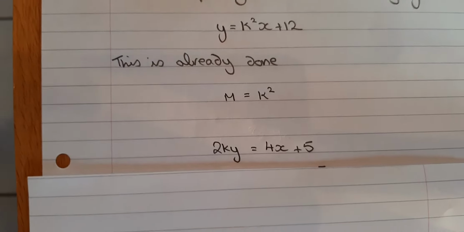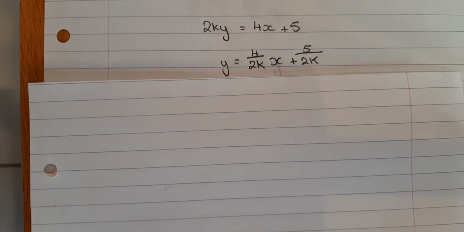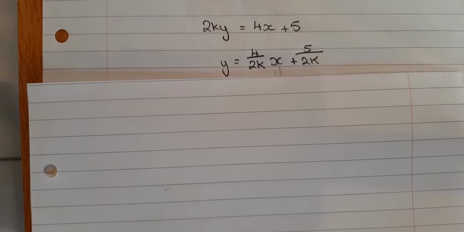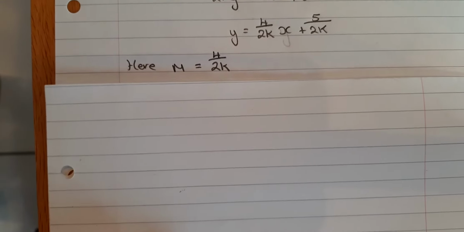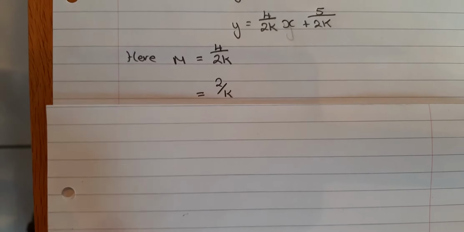In the equation 2ky equals 4x plus 5, we need to divide across by 2k. So this will give us y equals 4 over 2k x plus 5 over 2k. Here m is equal to 4 over 2k, or 2 over k.